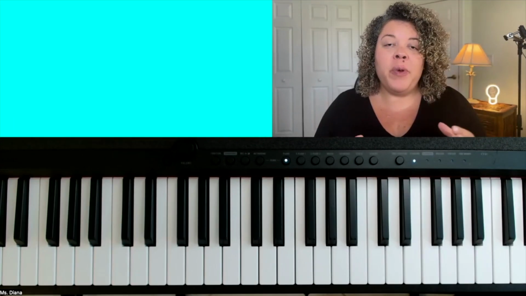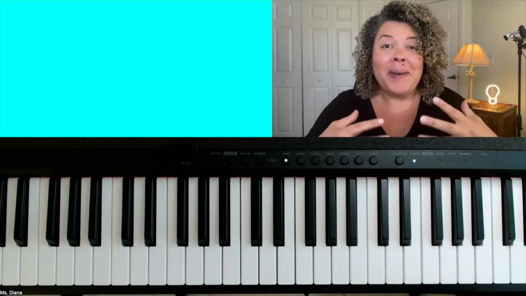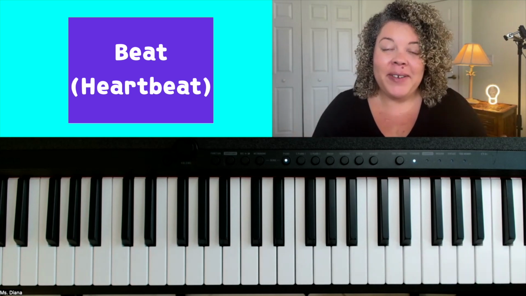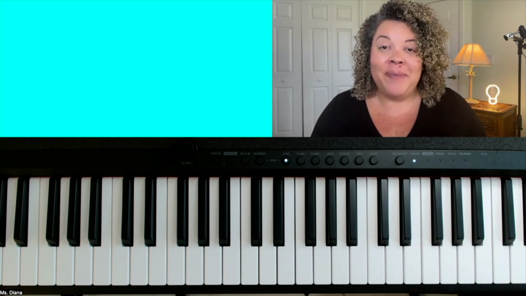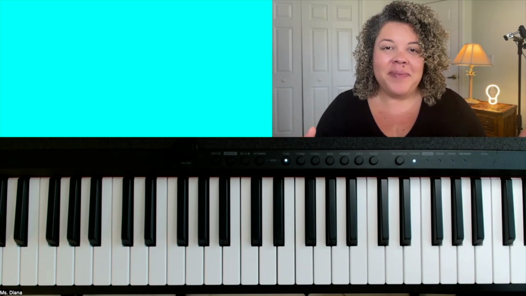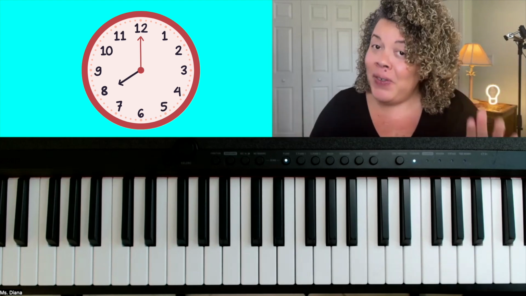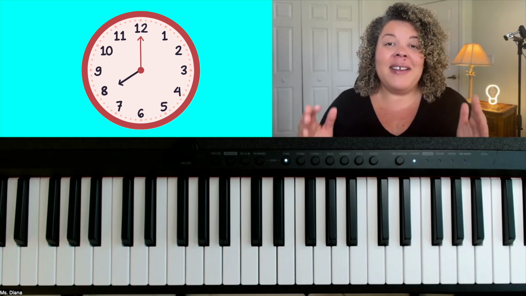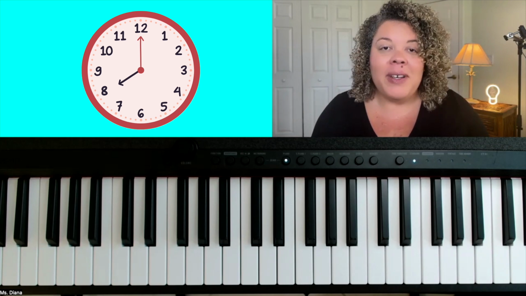So let's talk for a moment about rhythm. Music, like our bodies, has a heartbeat to it. But instead of calling it a heartbeat, we're just going to call it a beat. Now, something to remember about the beat in music is that it is steady. Can you think of something else that's really steady? A clock, right? A clock keeps time, even though sometimes it feels fast and other times it feels really slow. Believe it or not, the clock time does not change. The same 60 seconds are in every minute. The same 60 minutes are in every hour, right?